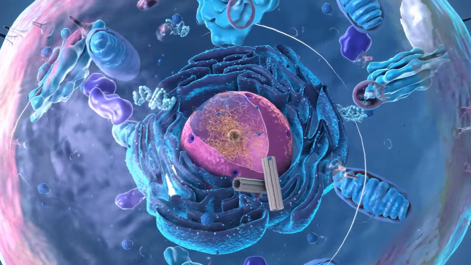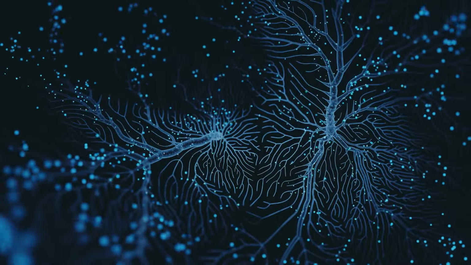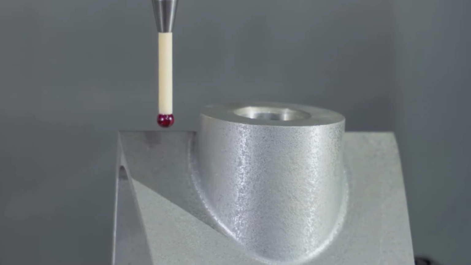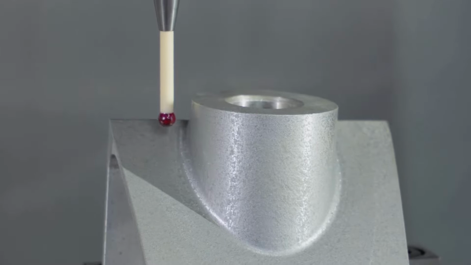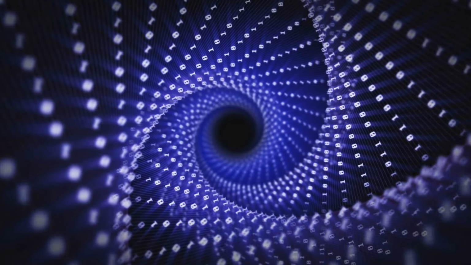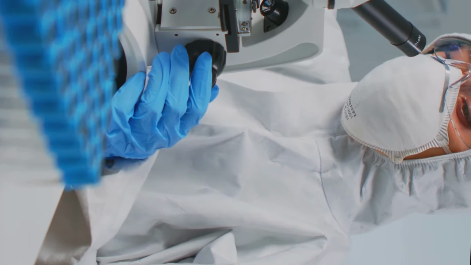Imagine seeing individual atoms as distinct entities. That's the power of scanning tunneling microscopy, or STM. It's like having a fingertip so sensitive it can feel individual atoms. STM relies on quantum tunneling. In the quantum world, a ball could tunnel through a wall. That's the principle STM exploits.